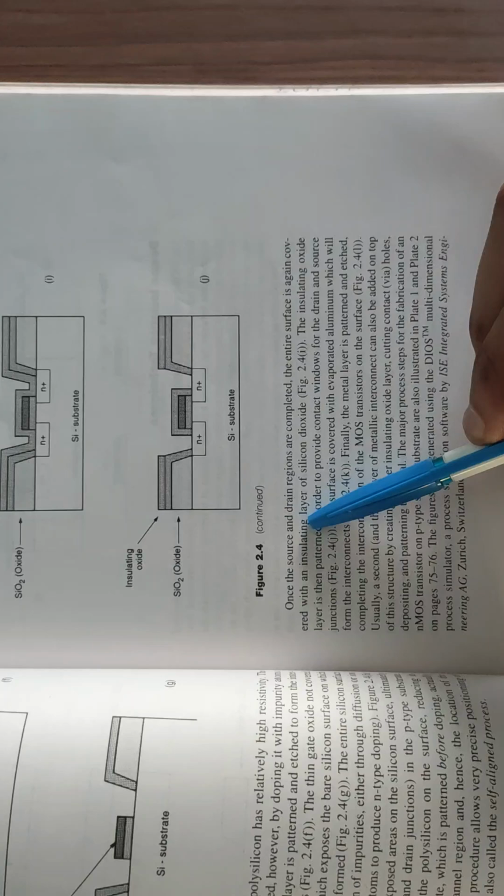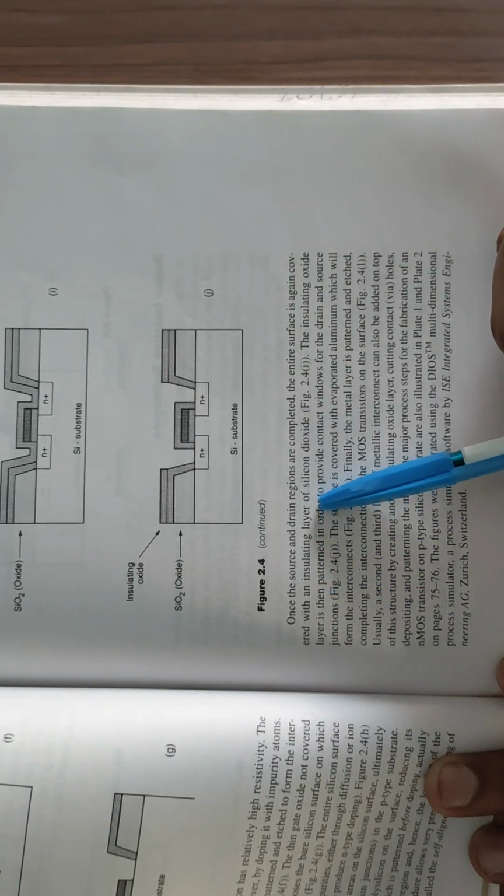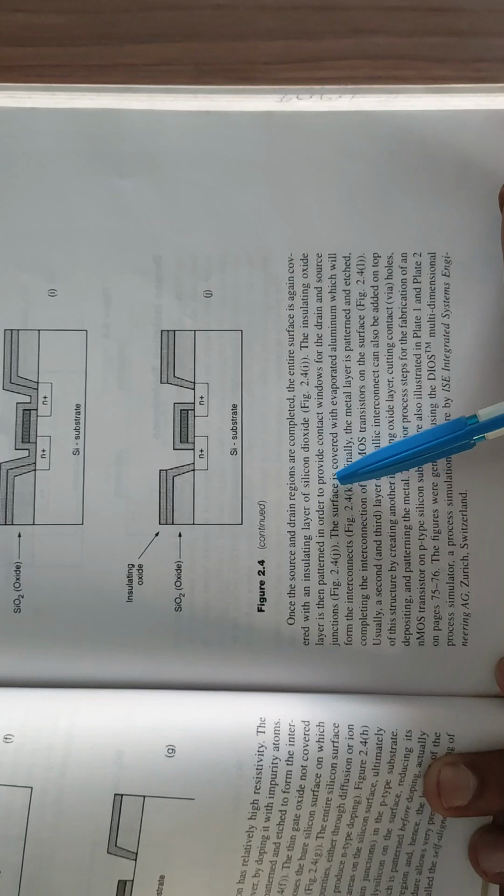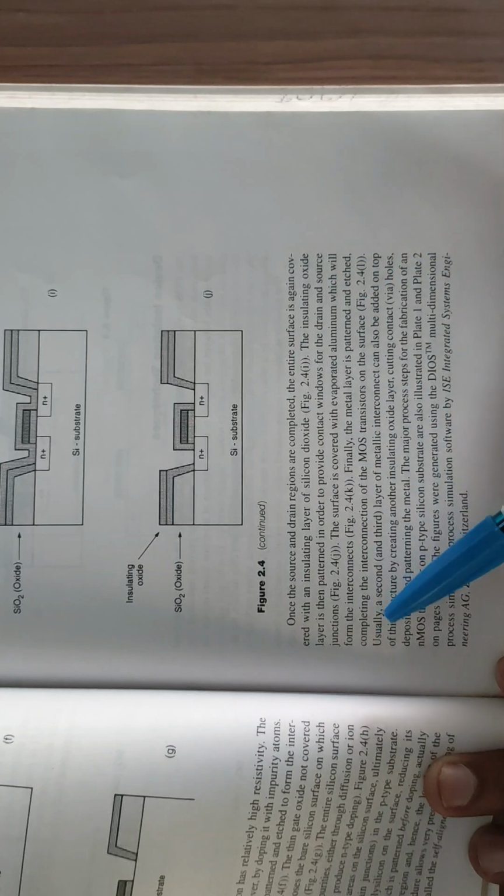Once the source and drain regions are completed, the entire surface is again covered with an insulating layer of silicon dioxide. Figure I. The insulating oxide layer is then patterned in order to provide contact windows for the drain and the source junctions. Figure J. The surface is covered with evaporated aluminum, which will form the interconnects. Figure K. Finally, the metal layer is patterned and etched, completing the interconnection of the MOS transistors on the surface.